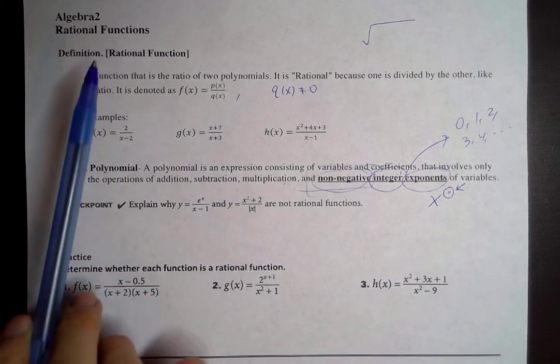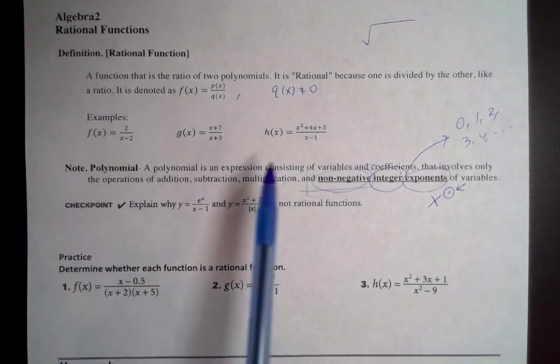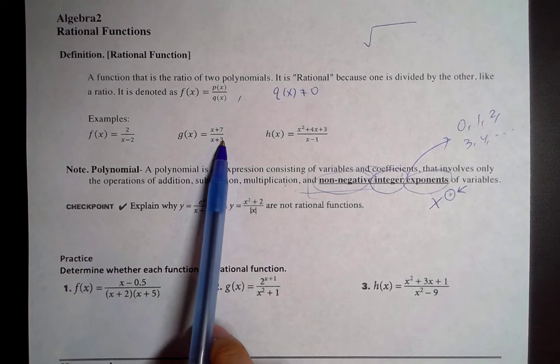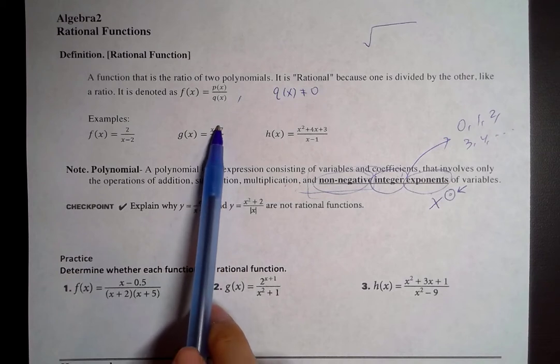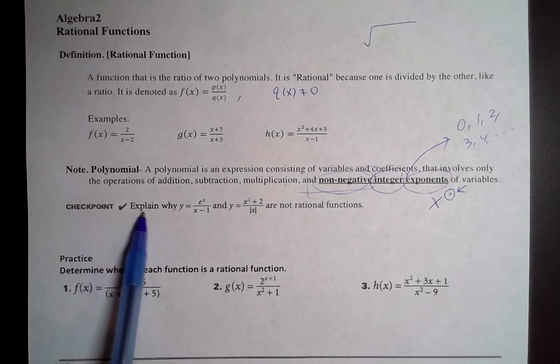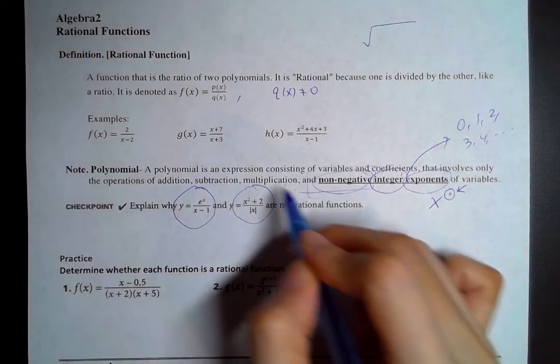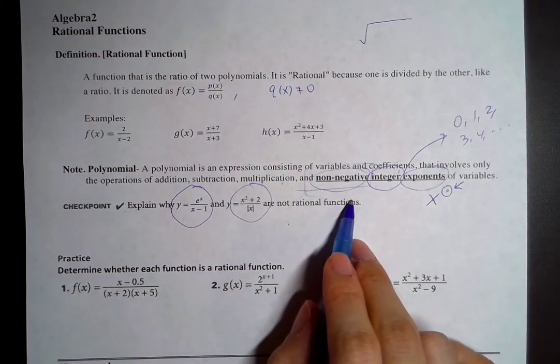And then what is a rational function? You have a fraction form, but on the numerator and denominator, you have polynomials only. You cannot have other things. So look at this checkpoint. Do you see that? Explain why this one and that one are not rational functions.